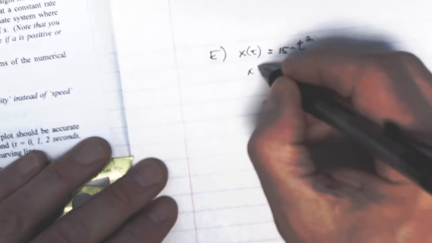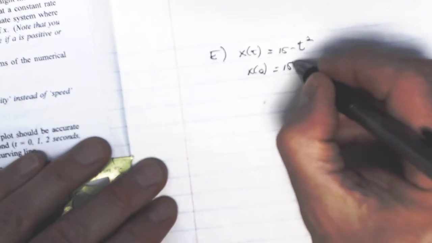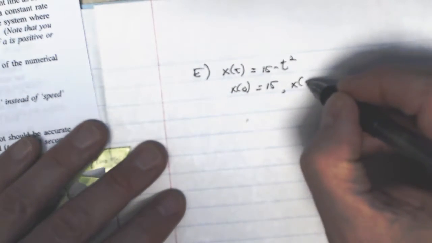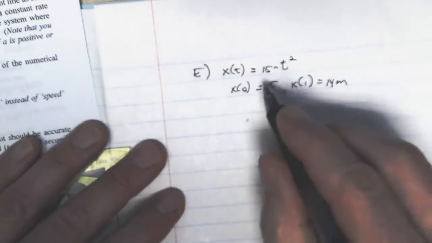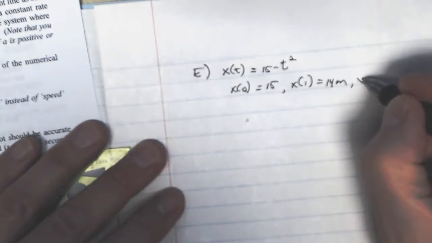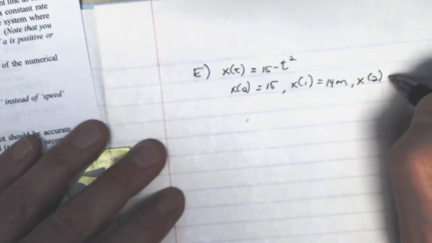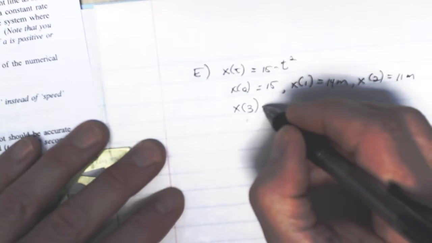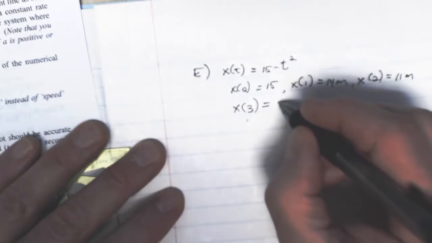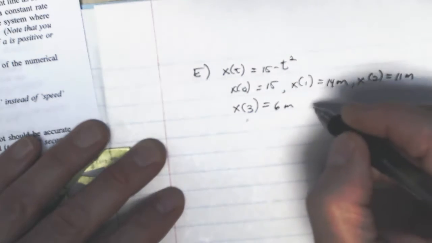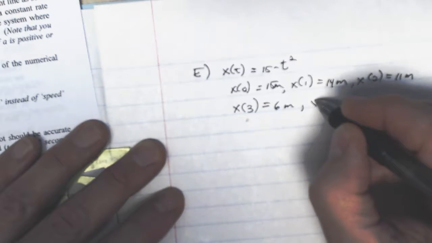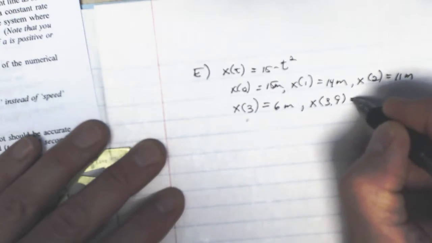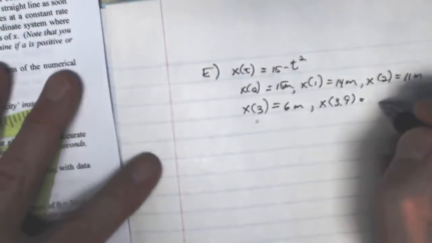So I can say, well, x at 0 is 15 meters. You get that from the equation or the fact that you plug in 0 for t squared. X at 1 second equals 14 meters, 15 minus 1 squared. X of 2, that's just 15 minus 4, is 11 meters. X of 3 equals 15 minus 9, or 6 meters. And x at, now I don't want to plug in 4 because she stopped by then. X of 3.9 seconds, we know, is when she reaches the stage, and that's equal to 0 meters.